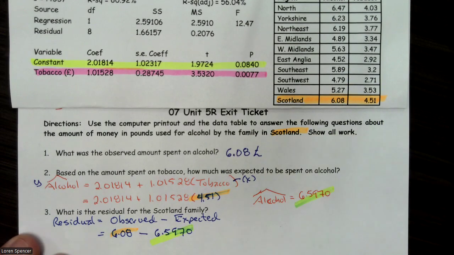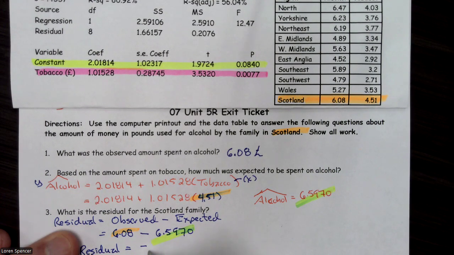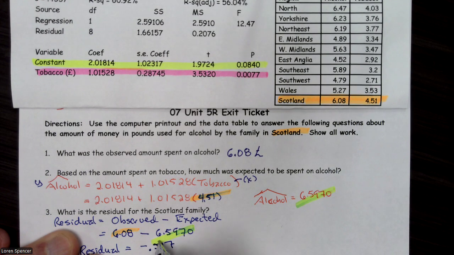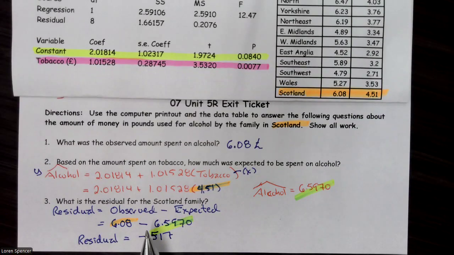is a negative point, a residual. So our R, our residual, equals negative 0.517. All right, negative 0.517. And what we observed was below what we expected. All right. Sometimes it'll be above, sometimes it'll be below. In this case, it was below.